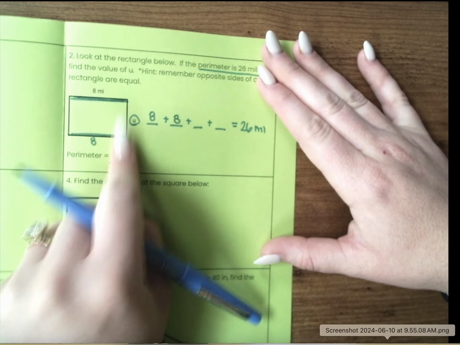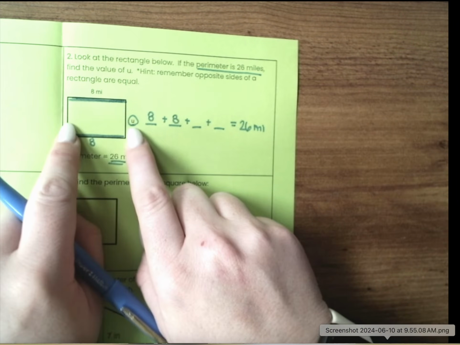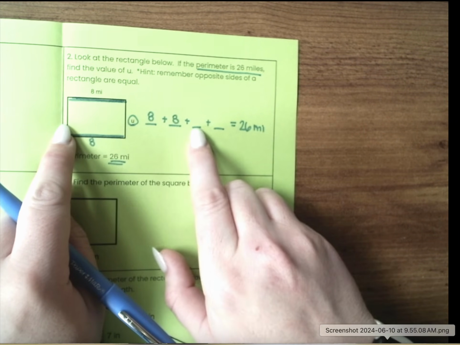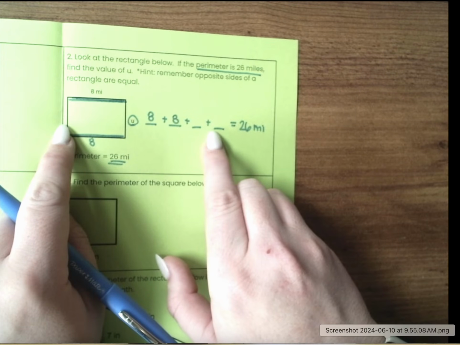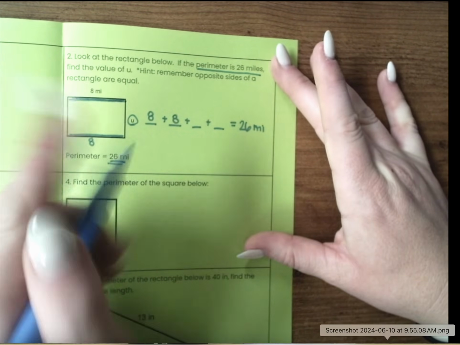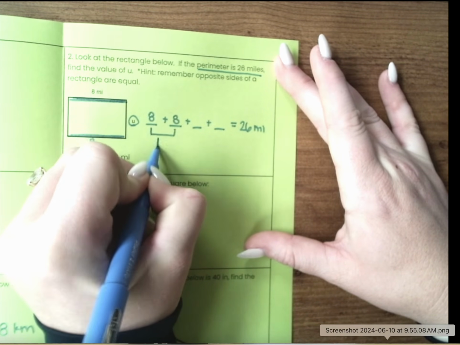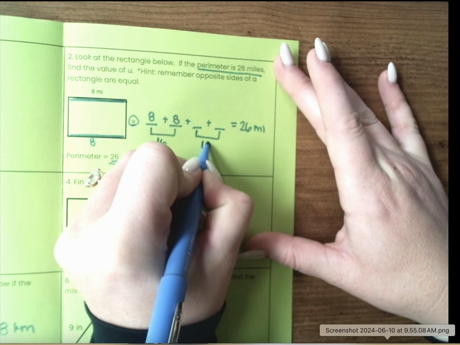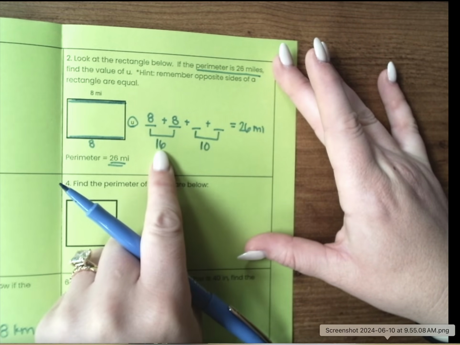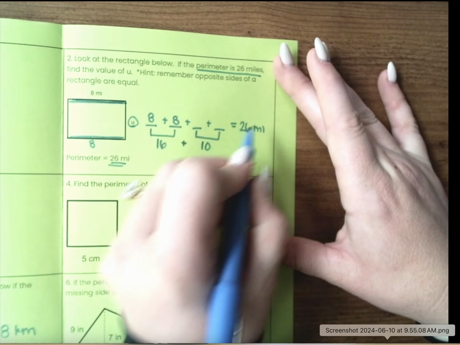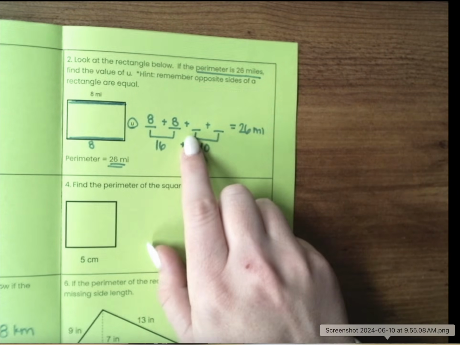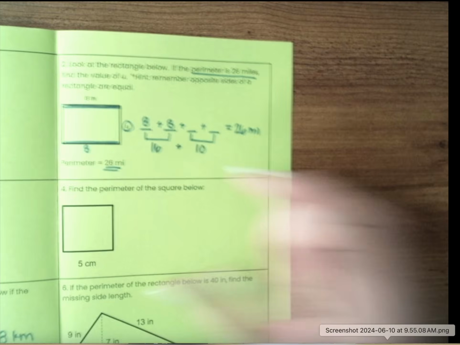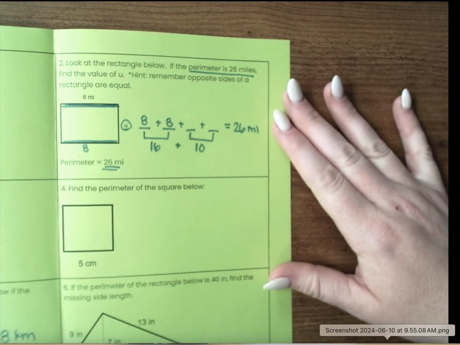But what we don't know is this side, and we don't know this side. But we know, since it's a rectangle, they have to be the same. So this number right here has to be the same number. And if I know 8 plus 8 is 16, then that means this total has to be 10 in order to get 26, because 16 plus 10 would get me 26. So what two numbers are the same that could add to 10? I'll let you guys think about that.